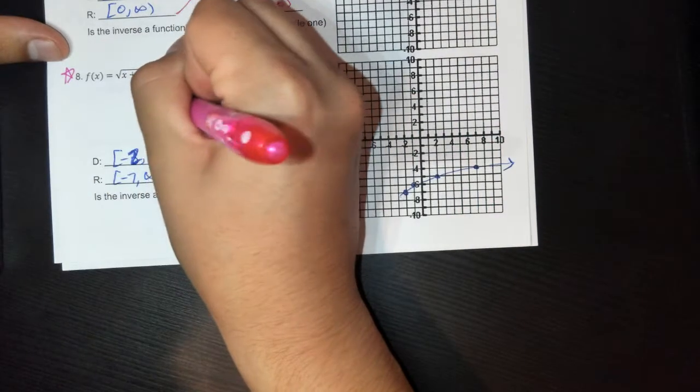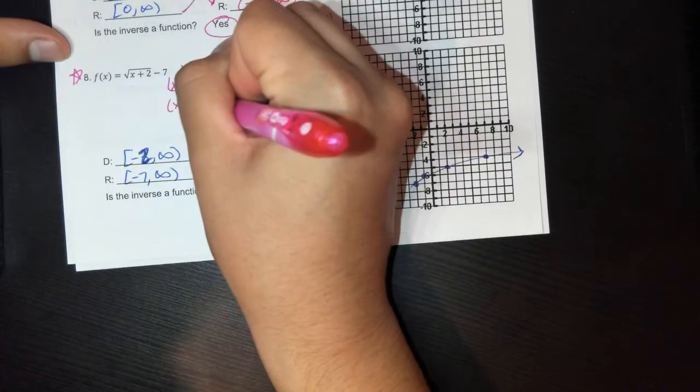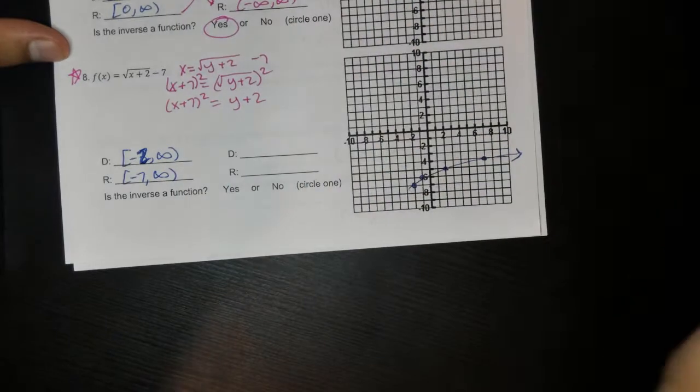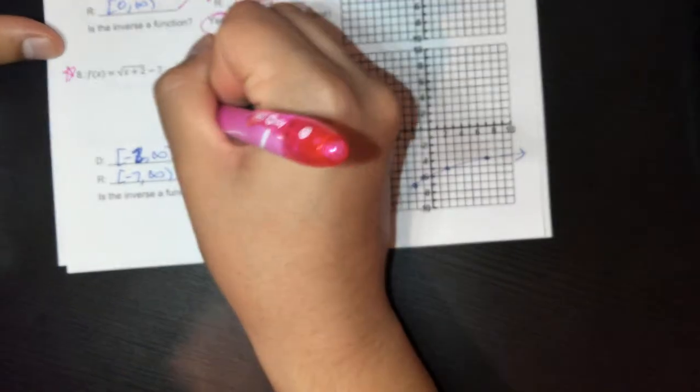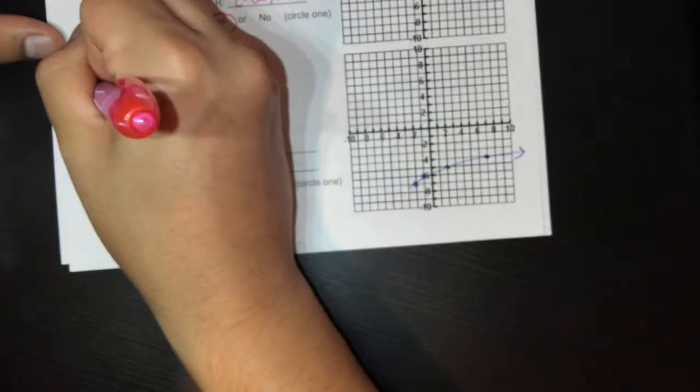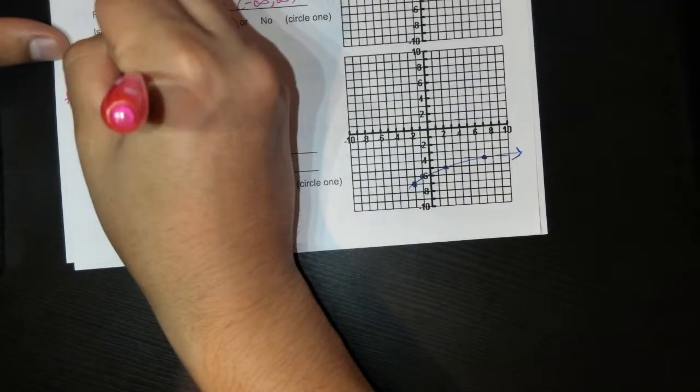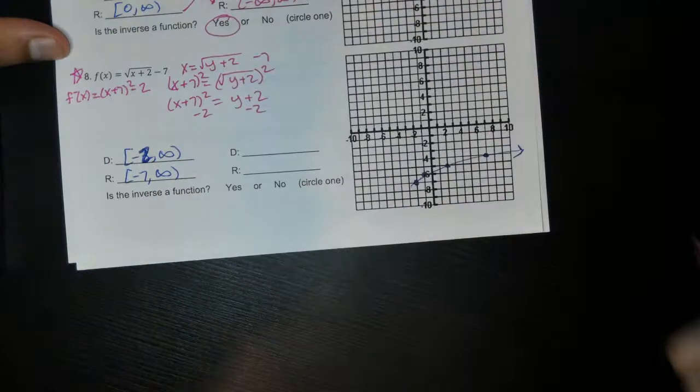Because you're trying to put it in graphing form. So x plus 7 squared equals y plus 2. Then just subtract the 2. So when finding the inverse, do not FOIL this. You're trying to keep it in graphing form. So your inverse should be x plus 7 squared minus 2.